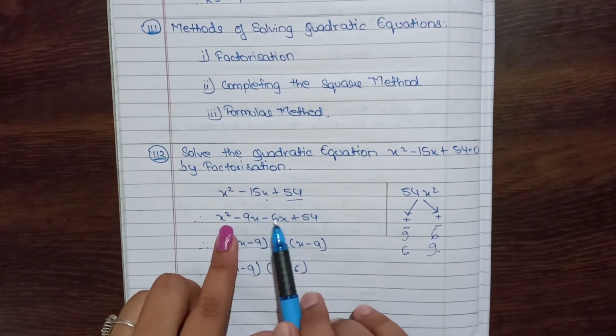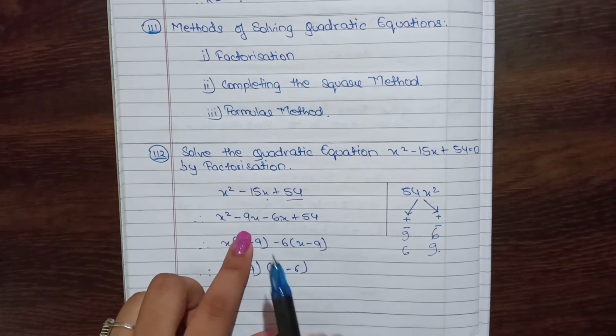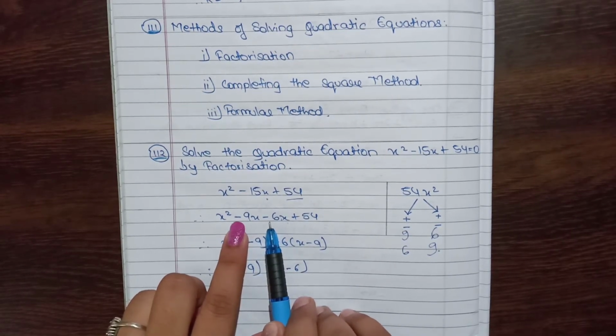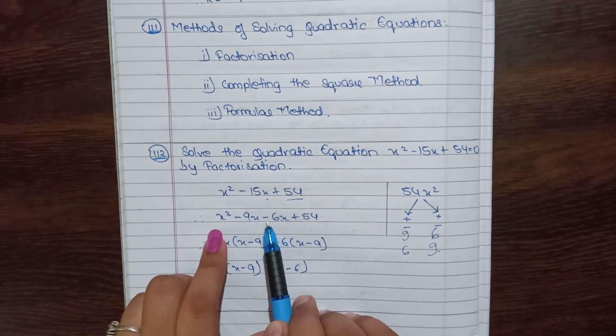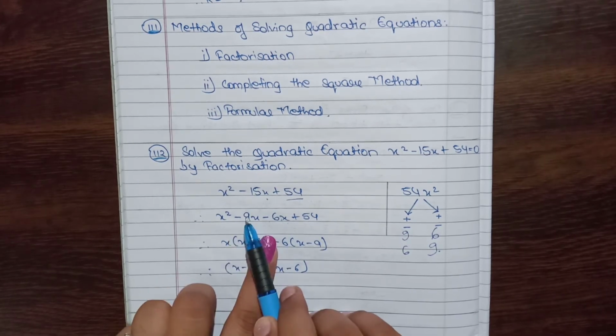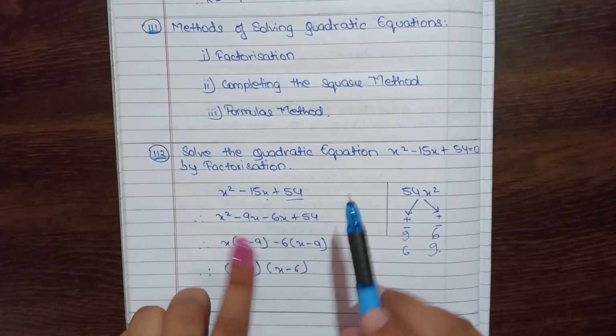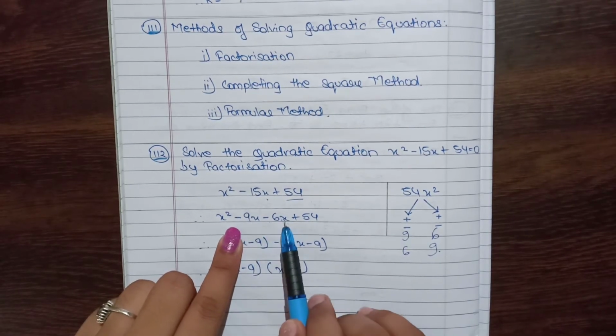If the sign is the same on both sides, you can take 6 here and 9 here also. But if the sign is the same, minus and minus, you can change the numbers. If the signs are different, like plus over here and minus over here, or minus over here and plus over here, you cannot change the numbers. So now here we are going to take minus 9 and minus 6.